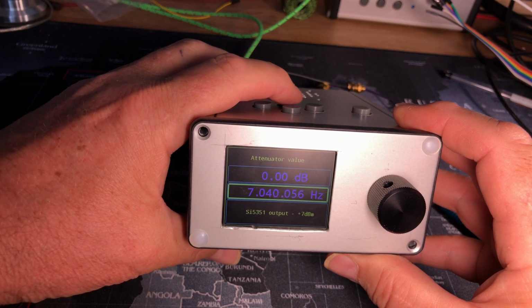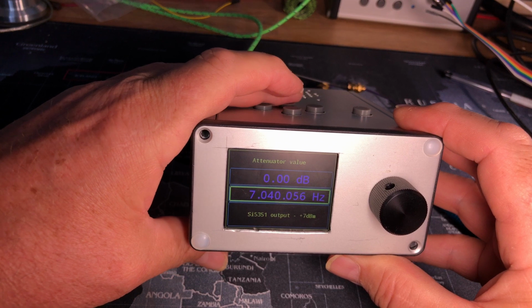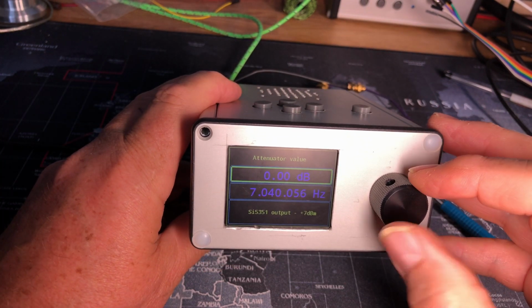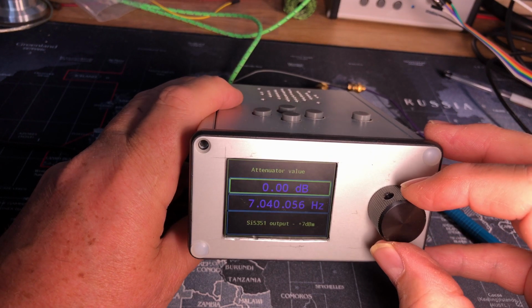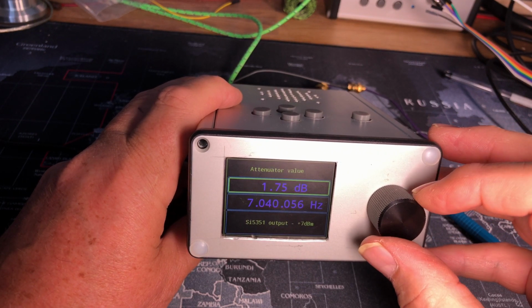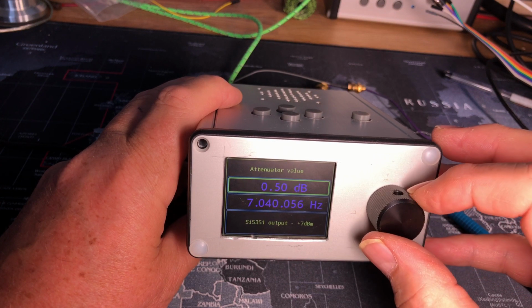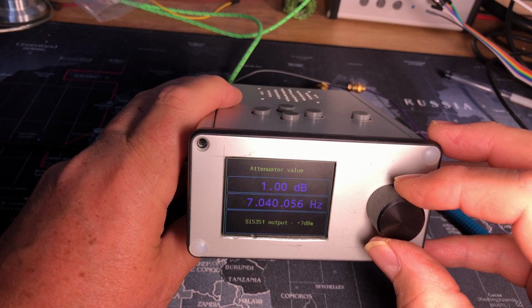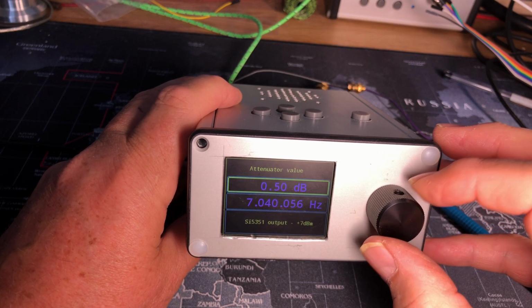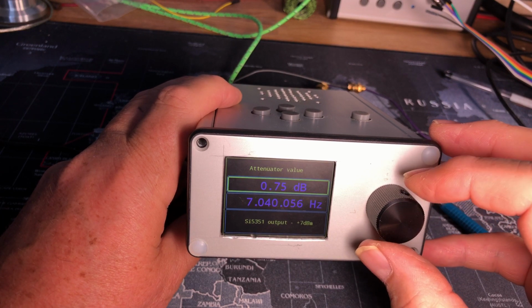Once you've selected that, up and down buttons select the attenuation, which you can then change, and on each change the data stream should be sent out on the 3 pins onto the backplane. So that's the test software.